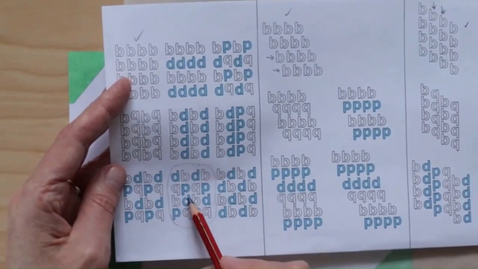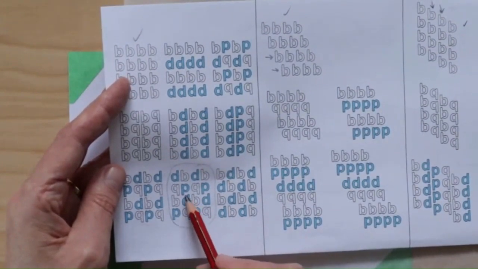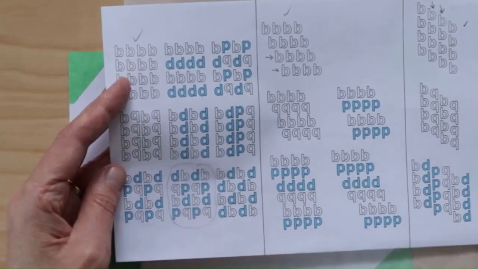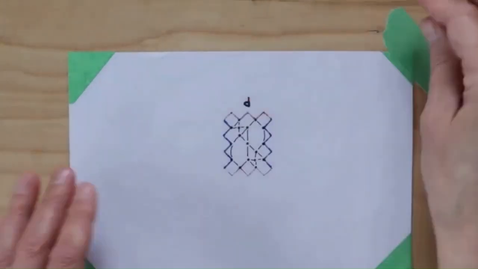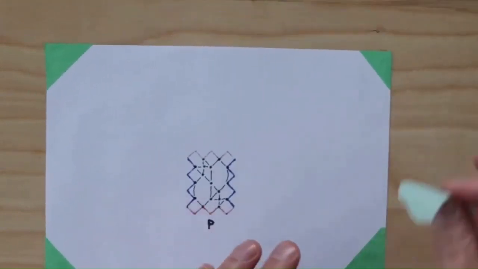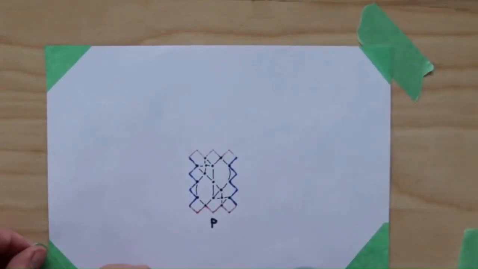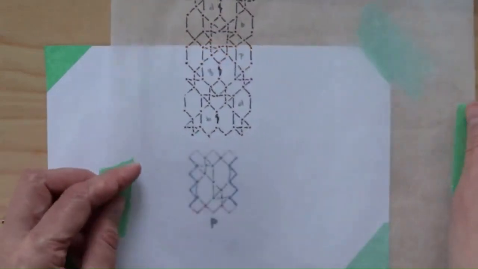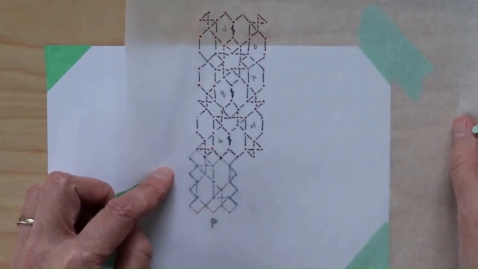And notice that the P and the D are the same color, so they're on the same side of the paper. I just finished a D, so I should just have to rotate the paper to get the letter P. Rotate the paper and there it is. And again, lining the left 2 pins on the template and the tracing.